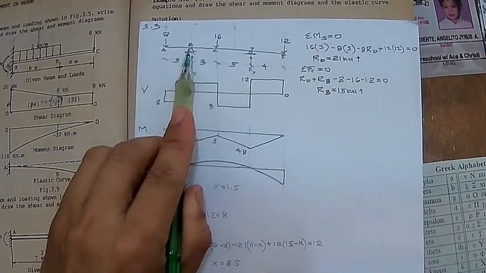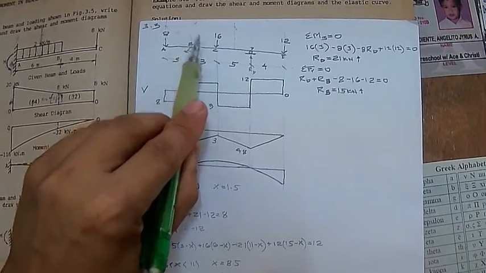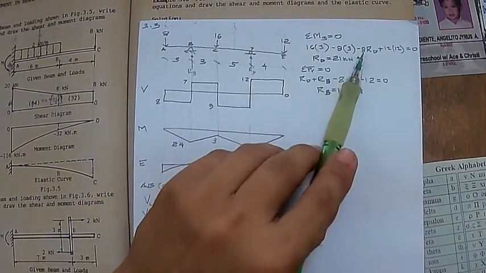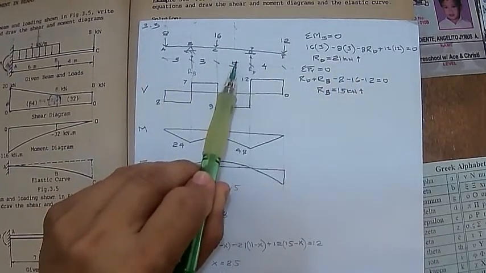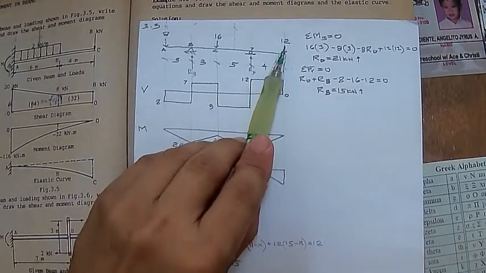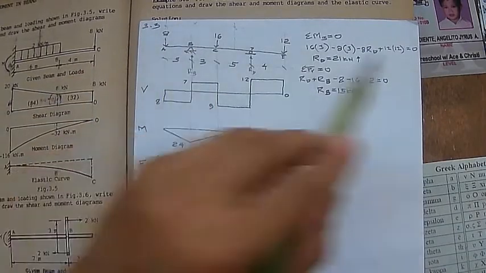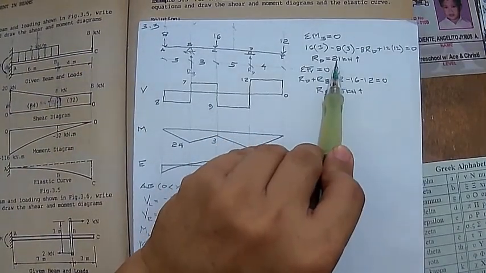So 16 times 3 clockwise minus 8 times 3 negative kasi counterclockwise minus 8 times RD. Dito tayo nag-moment. 3 plus 5 will give you 8 na lever arm. And then plus 12 times 12. Lever arm nitong 12 is 12 and positive dahil clockwise. Equate that to 0.